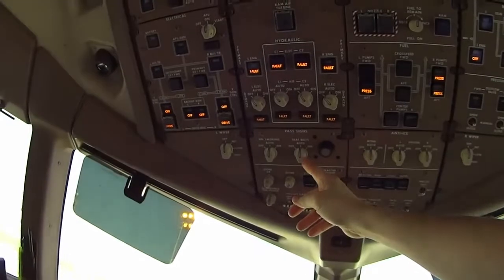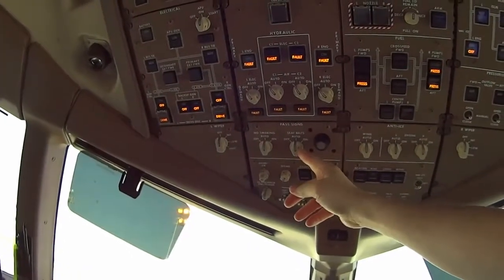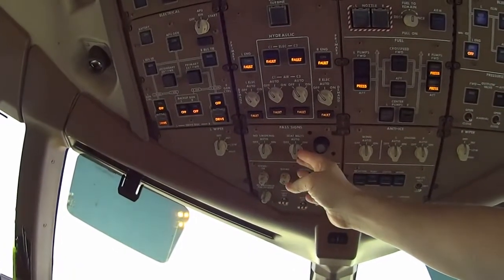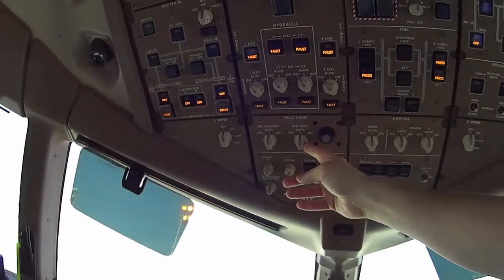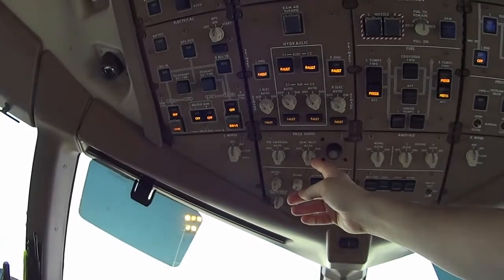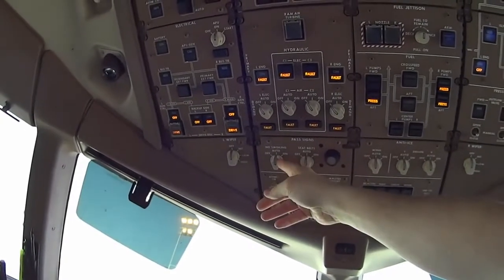Passenger signs, put them in auto, and then at certain configurations of the airplane, like with the flaps down and the landing gear down, it will automatically turn on the sit down and no smoking signs.